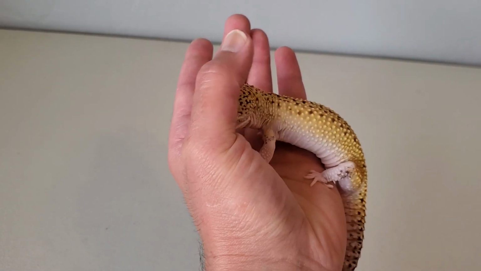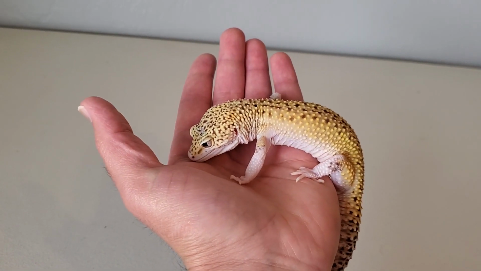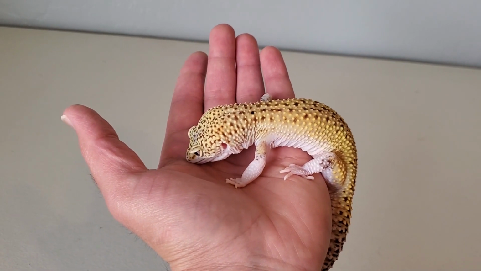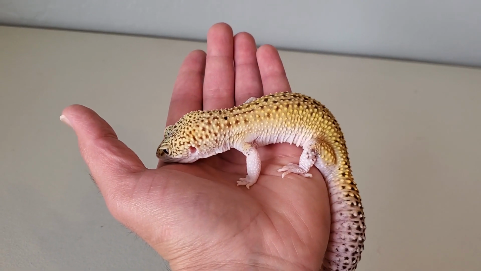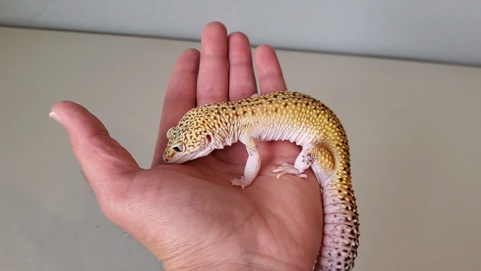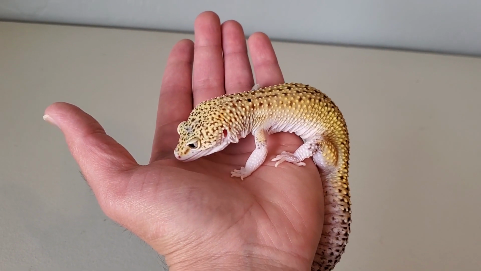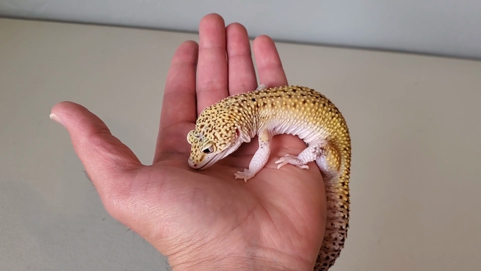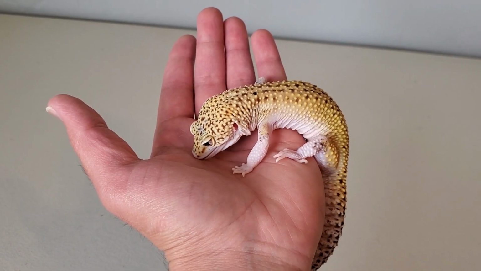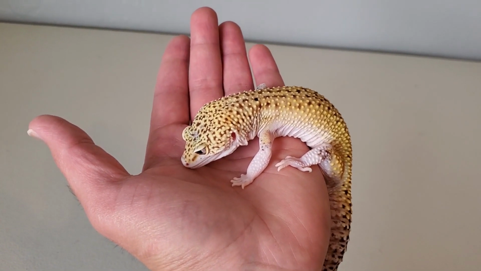So all the other combinations prior to this have mainly been pattern changes. And this one does offer pattern changes as well, this mutation. But in addition to that, it offers a change in the eyes.